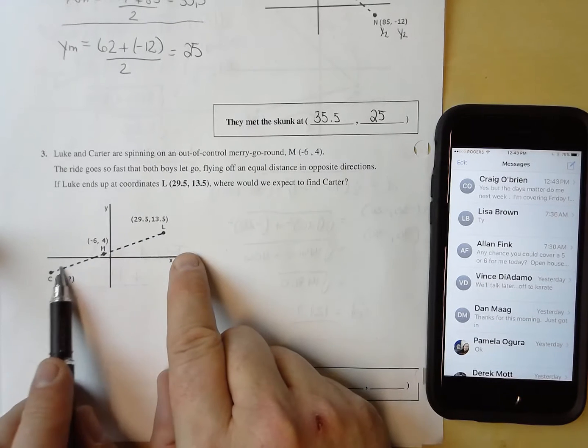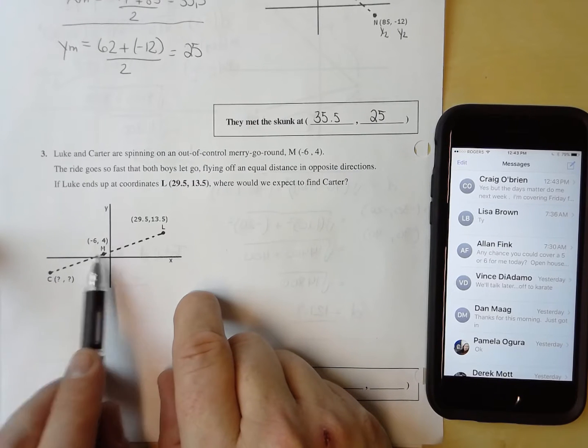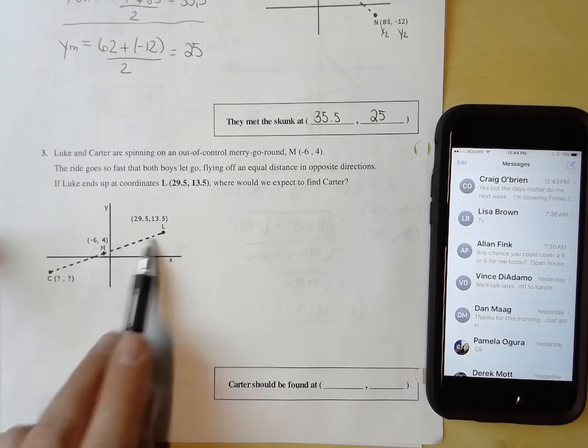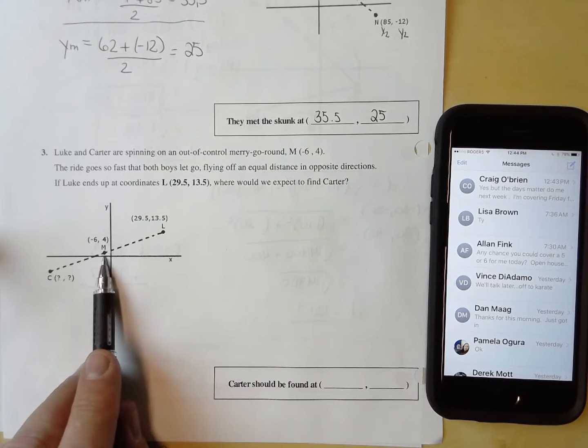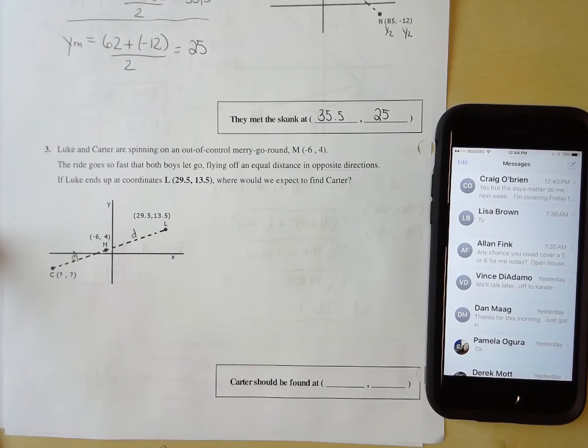directions. So since this distance is equal to this distance, that means that this is the midpoint. Again, it's another way of hiding the fact that that's the middle point without using the words middle point. If they're both flying off in opposite directions and they travel the same distance, if this d here is equal to this d here, we know that it's the middle.